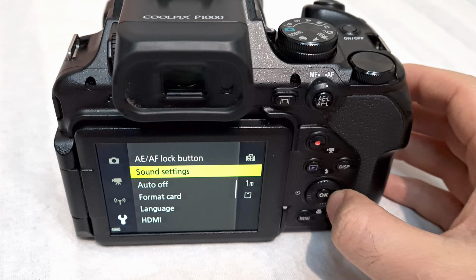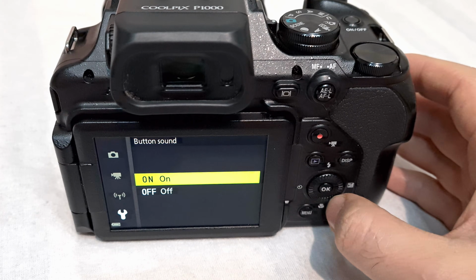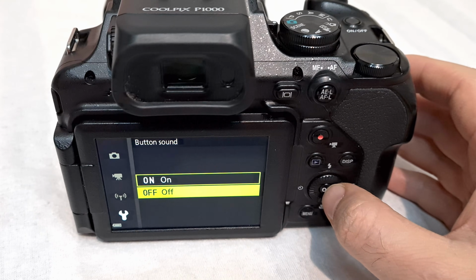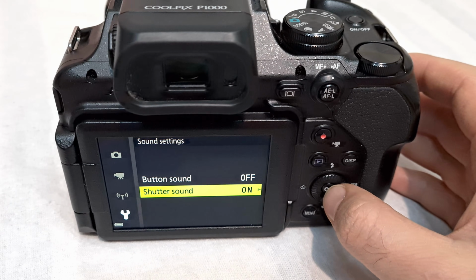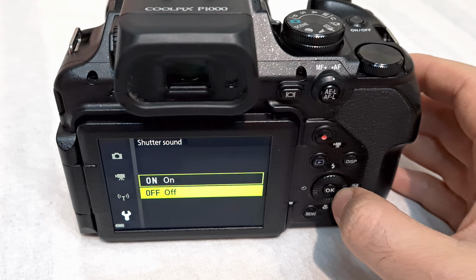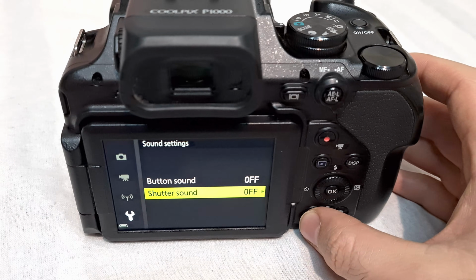Enter into sound settings, and button sound is on. Enter there and set it to off. Accept it with OK. Shutter sound is also on. Enter there, set it to off. OK, and press the menu button to exit.